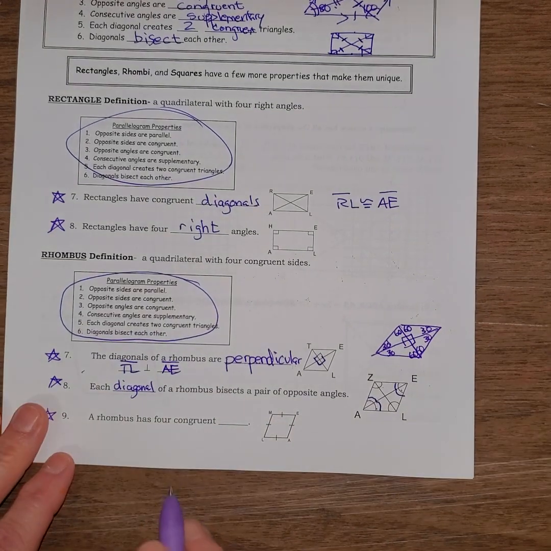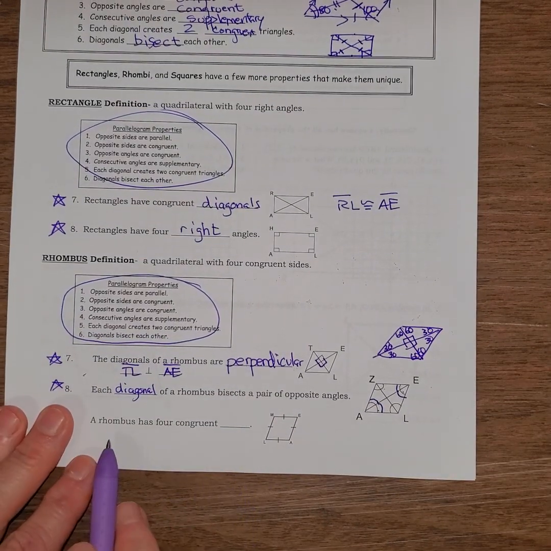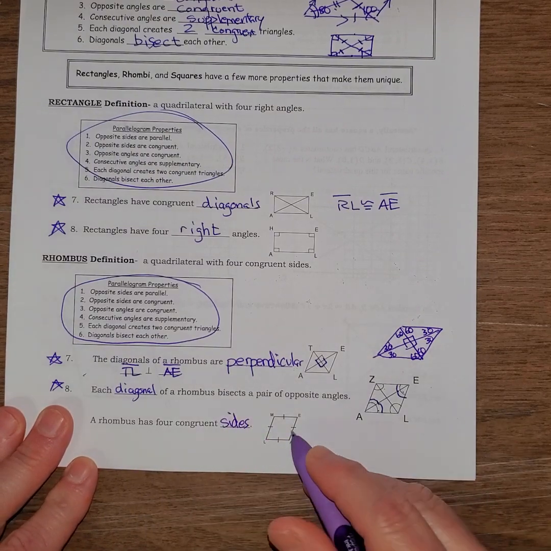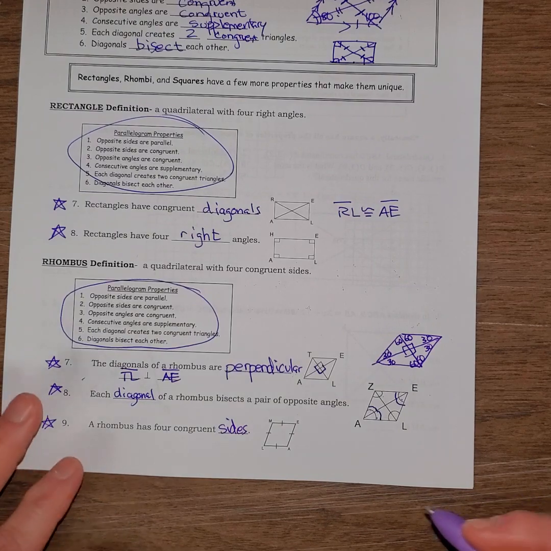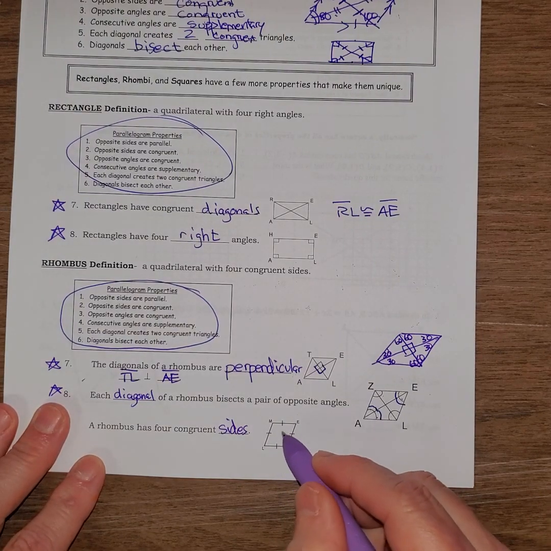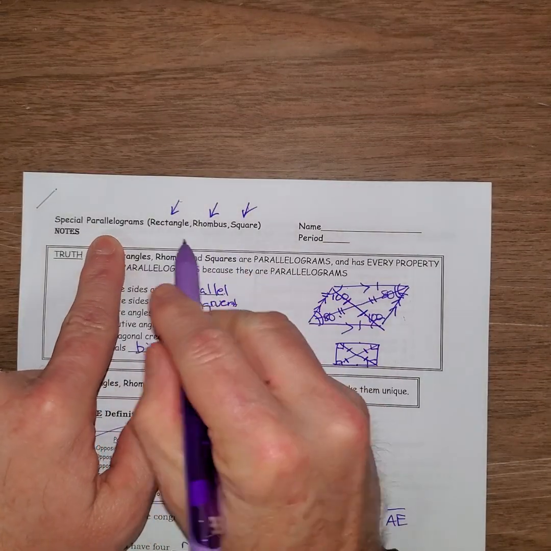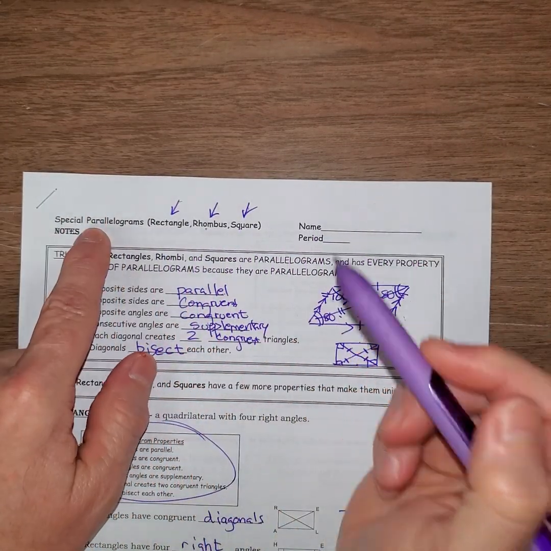That's that one. And then the one that's always recognizable is that the rhombus has four congruent sides. It's like a square, except it's kind of bent over a little bit. So these four sides are congruent. All right, so rectangle, rhombus, square are all parallelograms.